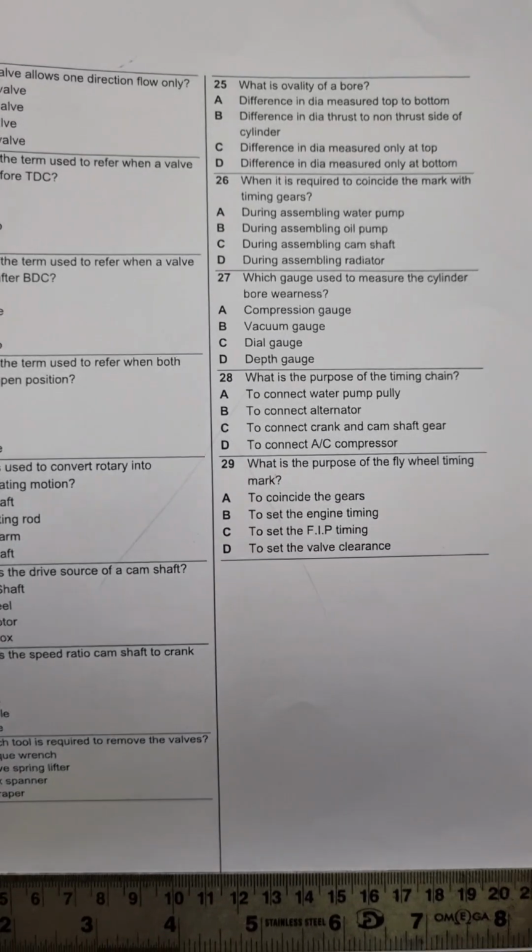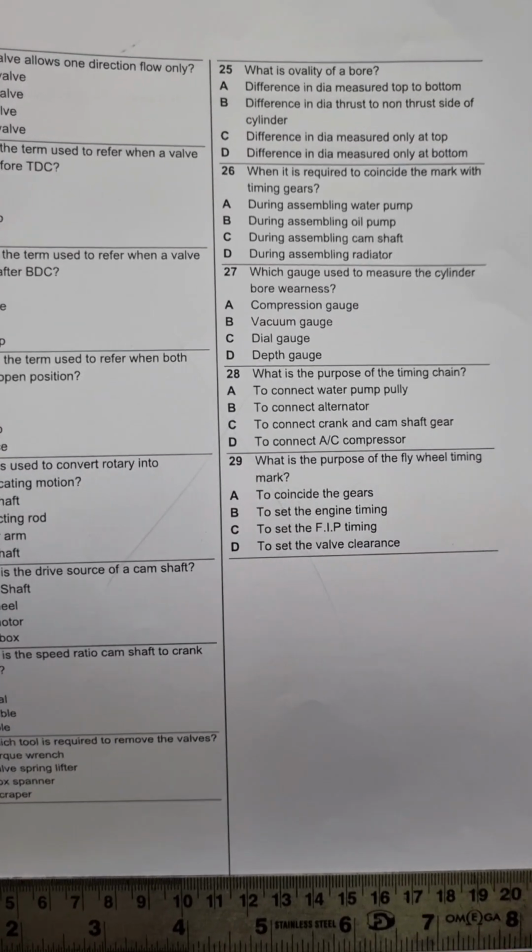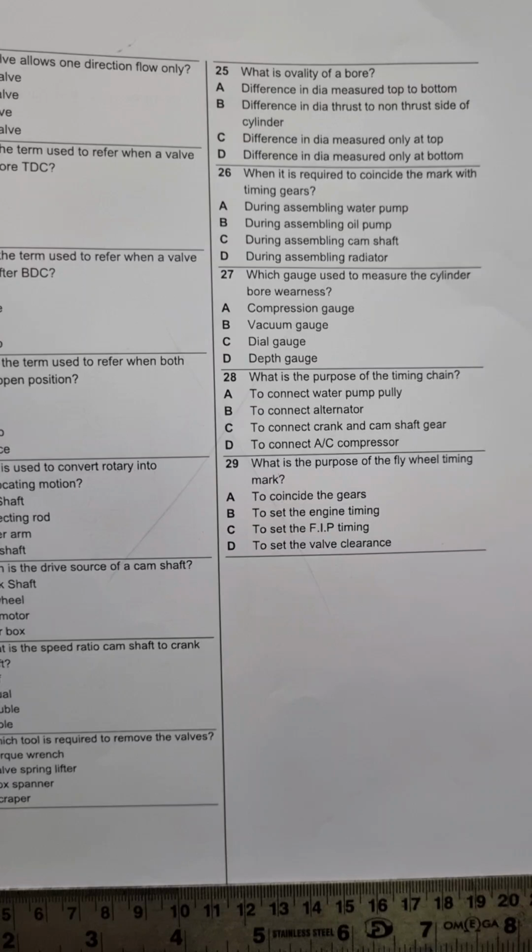Options: difference in dia measured top to bottom, difference in dia thrust to non-thrust side of cylinder, difference in dia measured only at top, difference in dia measured only at bottom. Answer: difference in dia thrust to non-thrust side of cylinder.